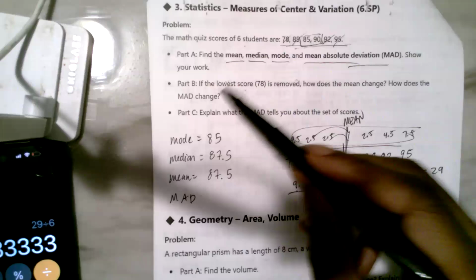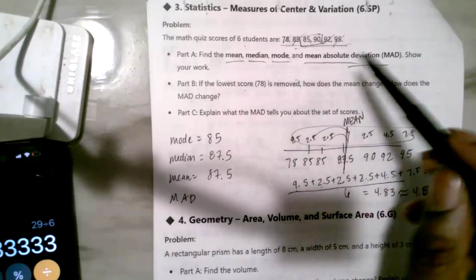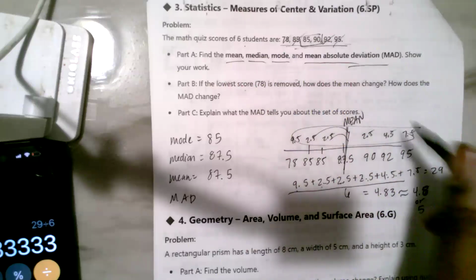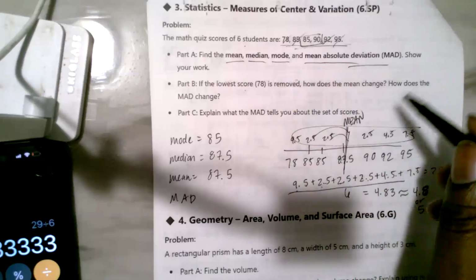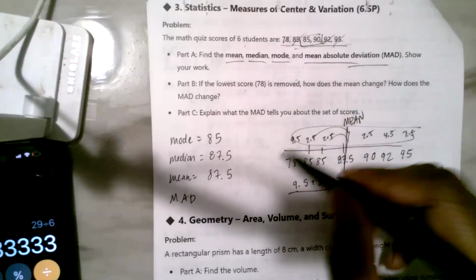Then it says if the lowest score is removed, how does the mean change? Well, let's see.